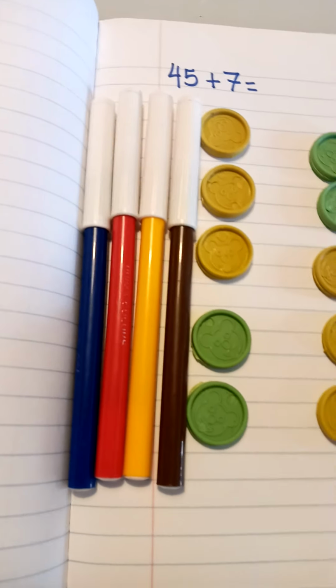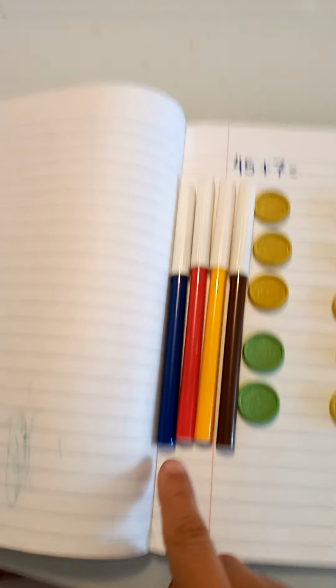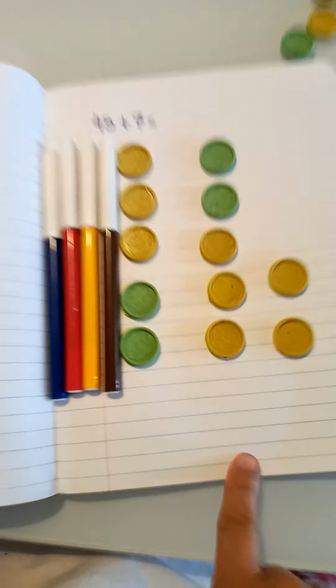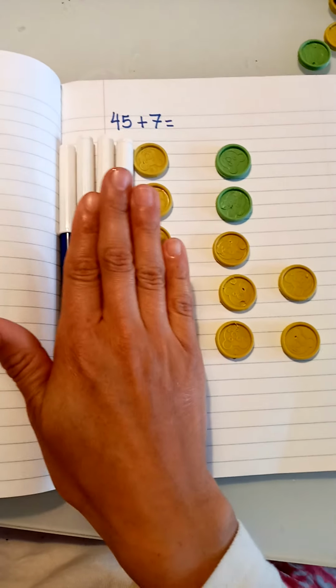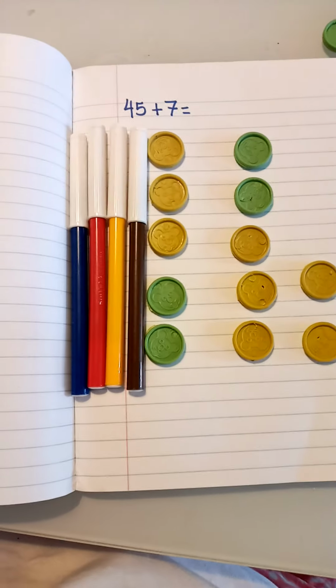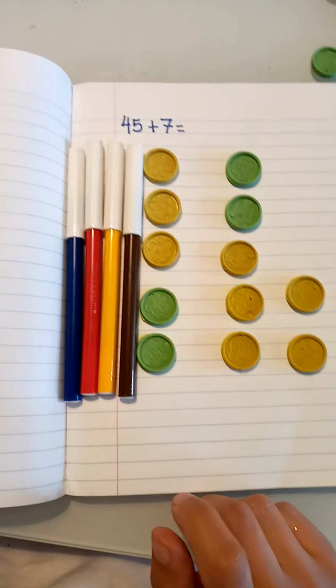Actually, I'm going to go like this. Okay, see how I have my drawing very nice and organized? So I have my 45 here and my 7 here. They look pretty nice and organized.